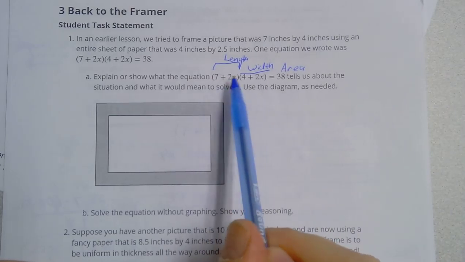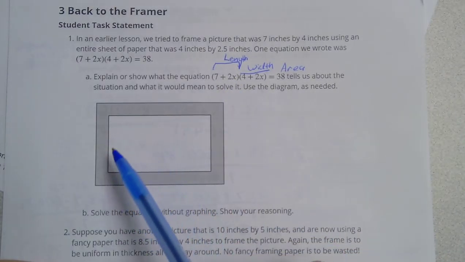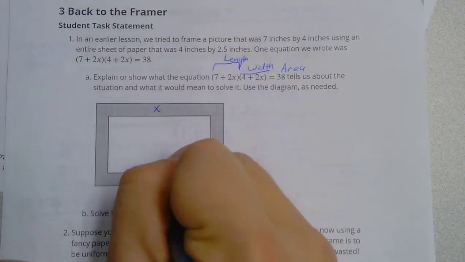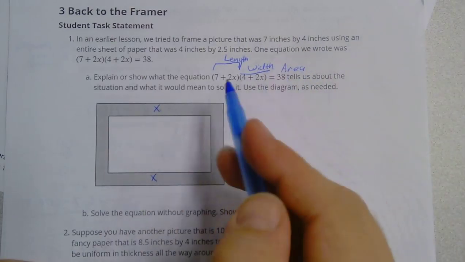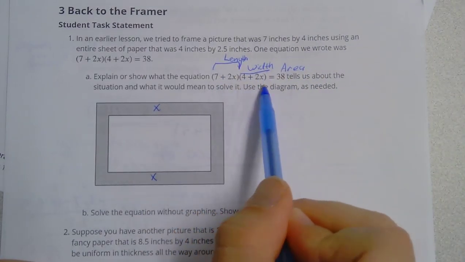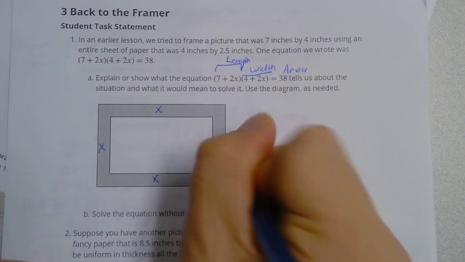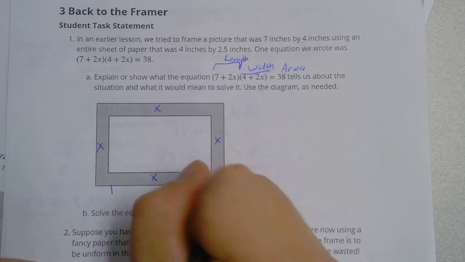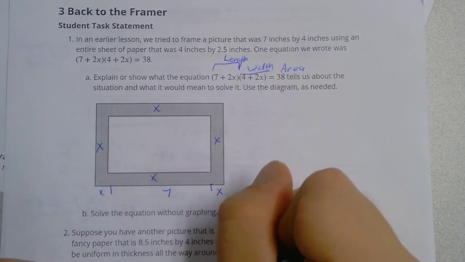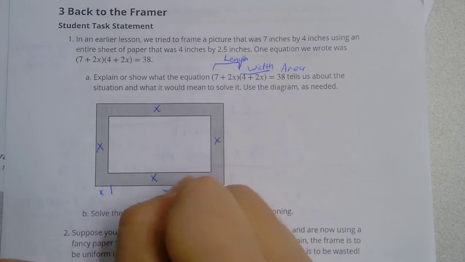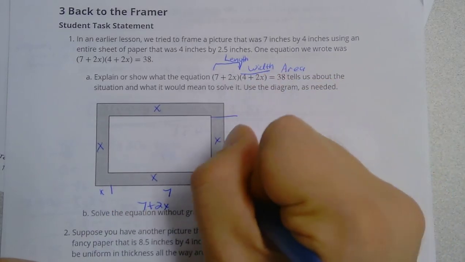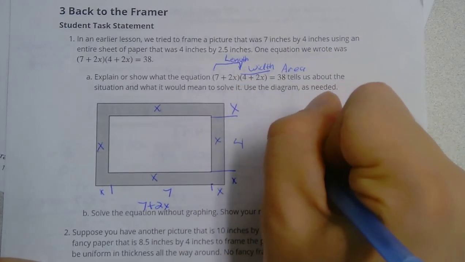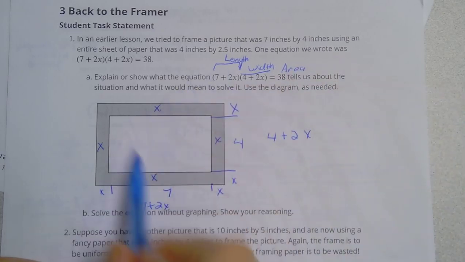So our length is 7 inches plus 2 inches, or 2x, because this is x and x. And then our width is 4 inches plus x and x. So in the diagram, this would actually be our 7 inches, and then we have our x and x. So this becomes on the bottom 7 plus 2x. And then here, our width is 4 plus an x and an x. So that becomes 4 plus 2x. And then our overall area is 38.